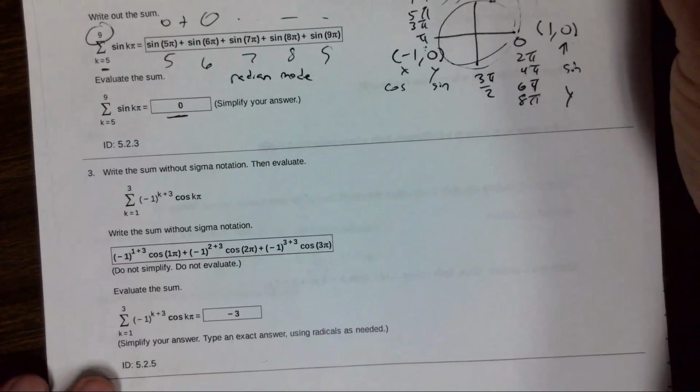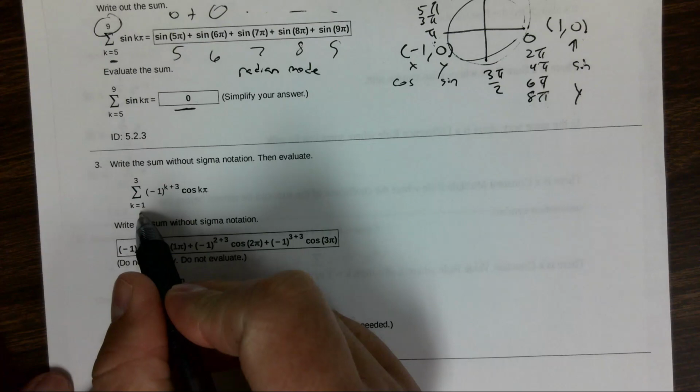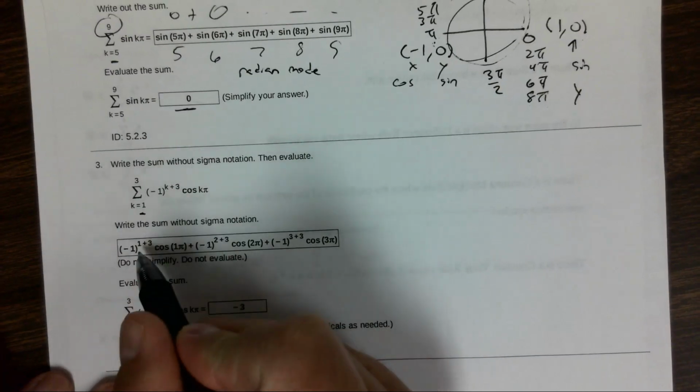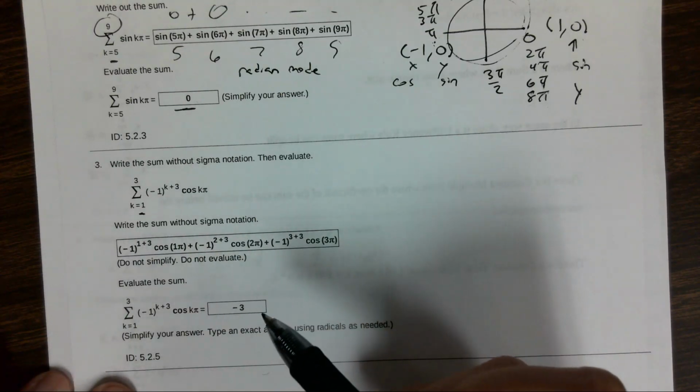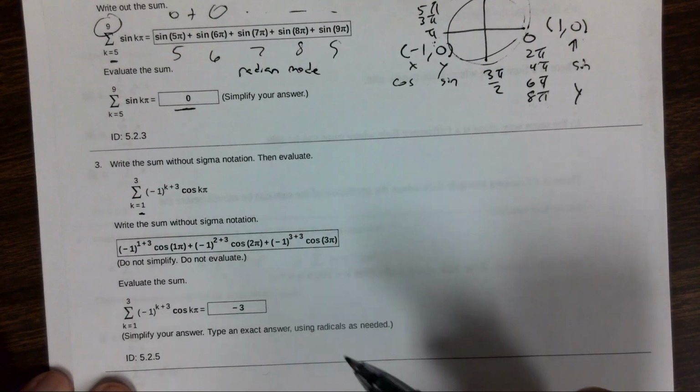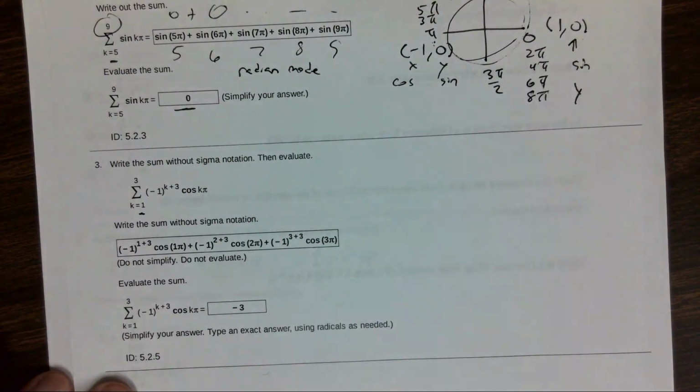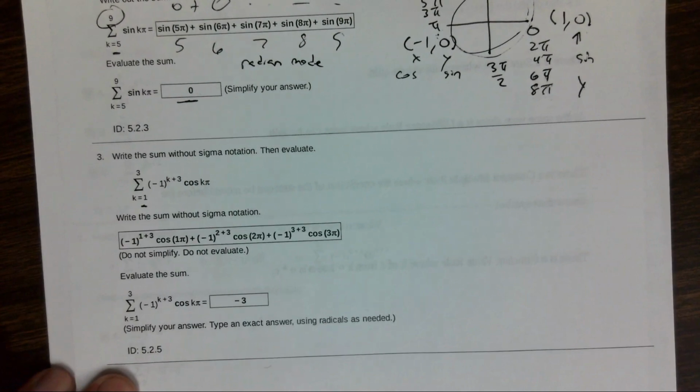Okay, now moving on to number 3. It says to write it without using the notation. And so basically, if your k is 1, then you have a 1 exponent. And so they literally want you to put that. You have a 1 here and a 1 there. This time you have a 2 there and a 2 there, and a 3 there and a 3 there. So that's what you'd get.